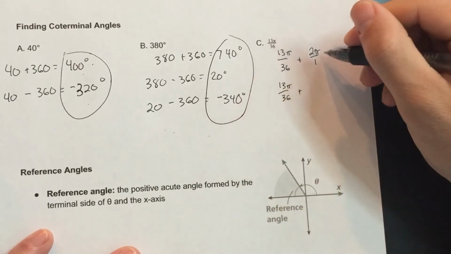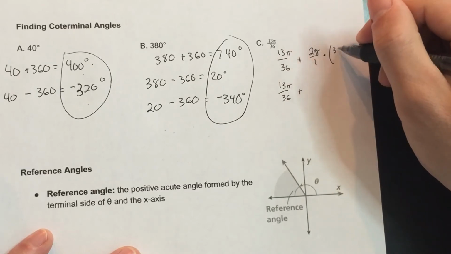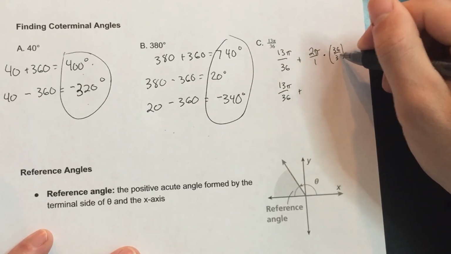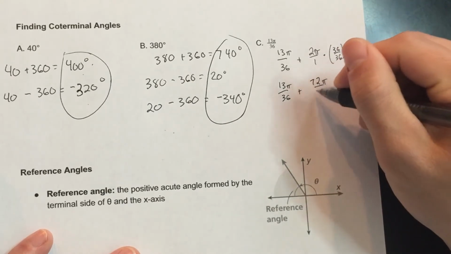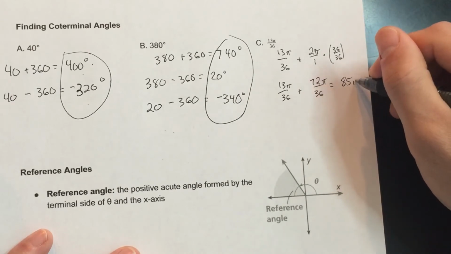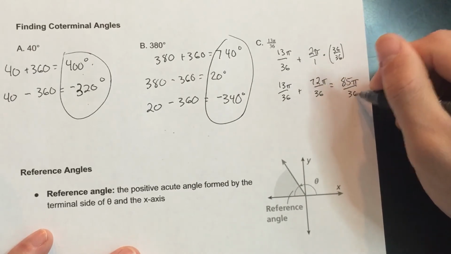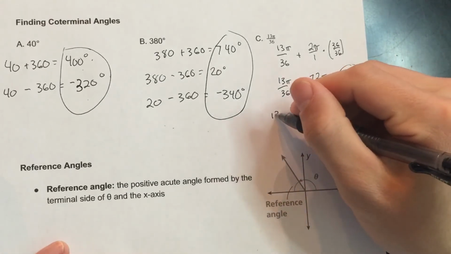We're going to convert 2 pi over 1 to have the same denominator. Specifically, we're going to multiply top and bottom by 36. We get 72 pi over 36. When we add that together, we get 85 pi over 36. That's one coterminal angle. We also need to subtract.